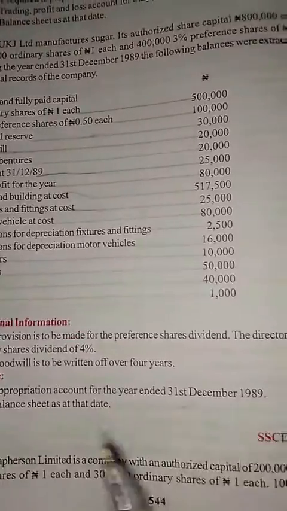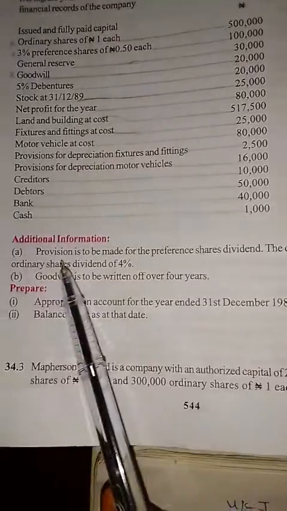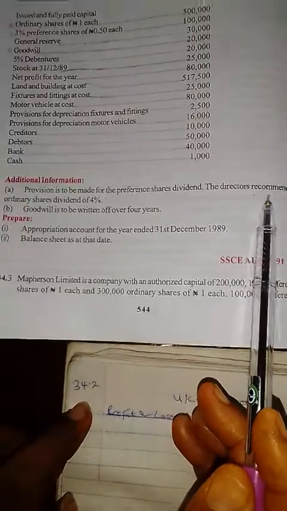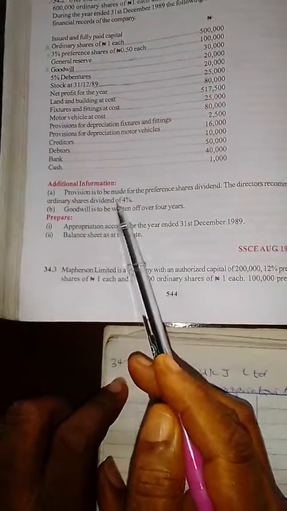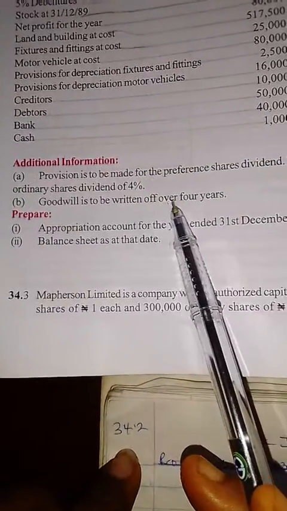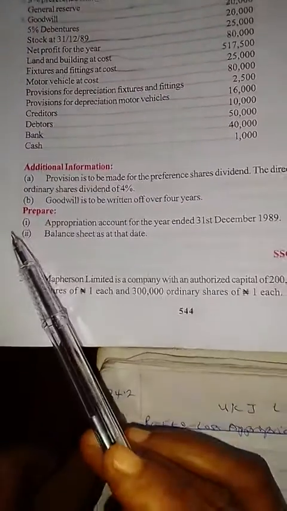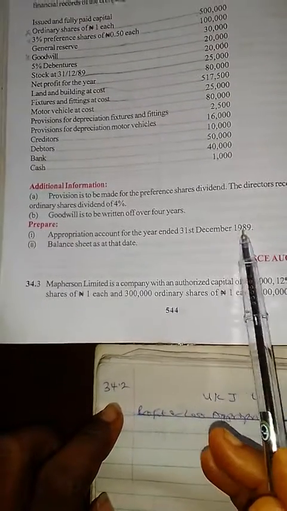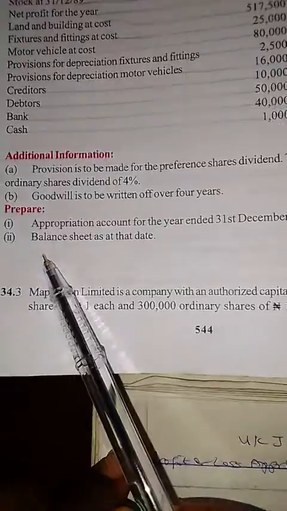Additional information. A. Provision is to be made for the preference shares dividend. The directors recommended an ordinary share dividend of 4%. B. Goodwill is to be written off over 4 years. We are required to prepare the appropriation account for the year ended 31 December 1989 and the balance sheet at that date.